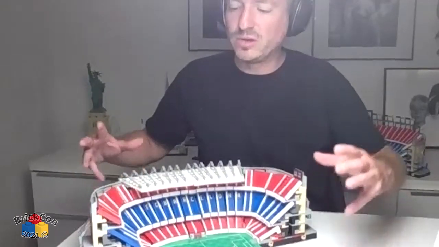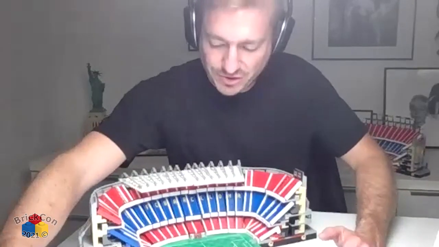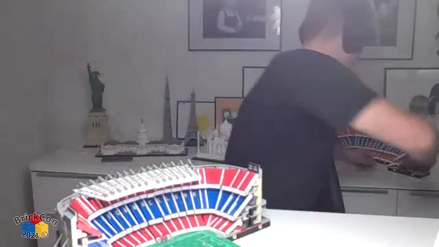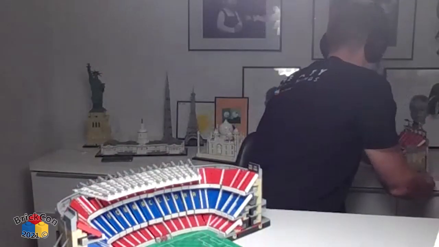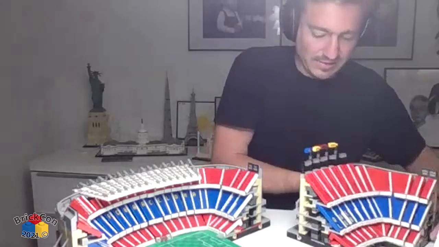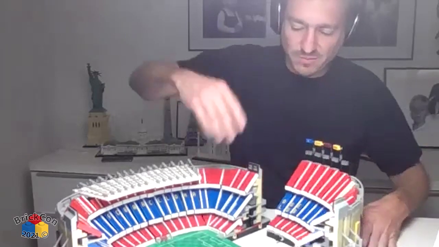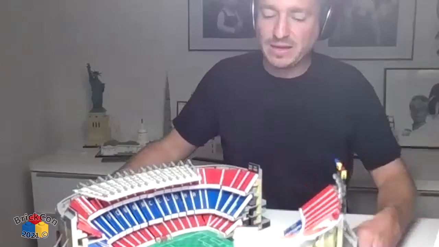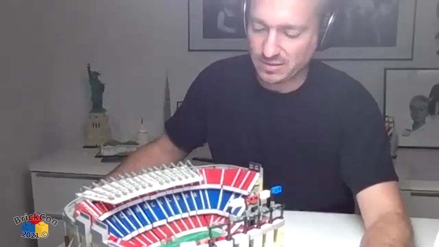Since the base in the Colosseum is big in order to support the entirety of the structure, Camp Nou comes apart in 5 pieces for easy disassembly and easier carrying around. But it also translates into a sleeker model, so that we don't have to have as many Lego bricks going into the base, so that it's supported in its entirety.